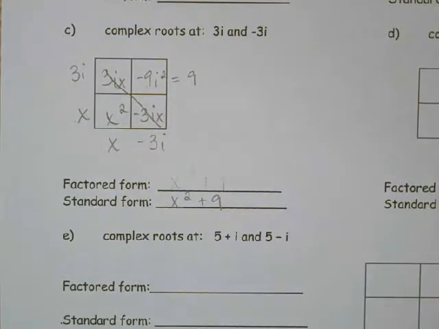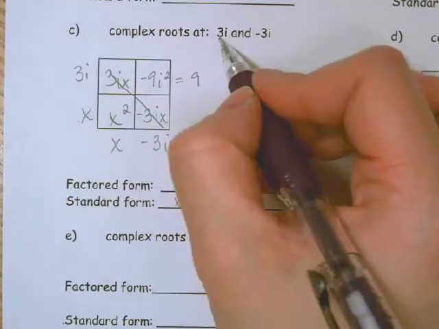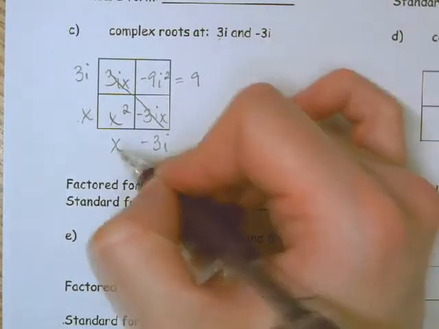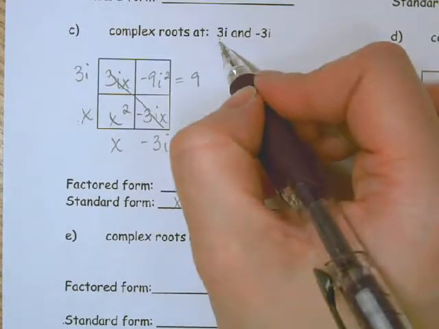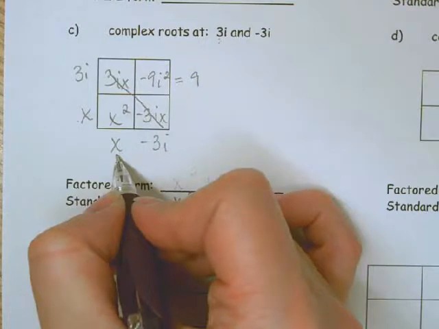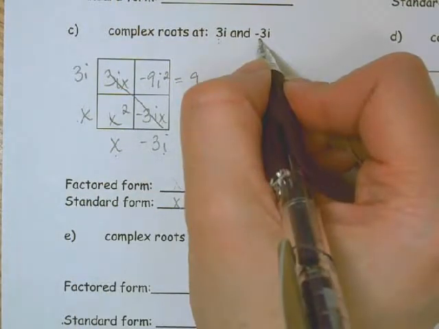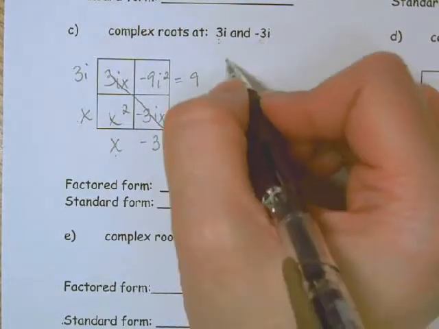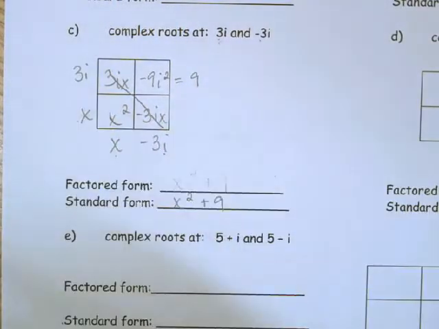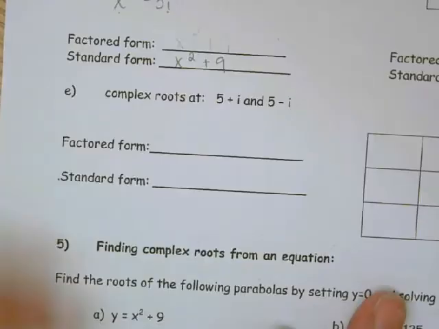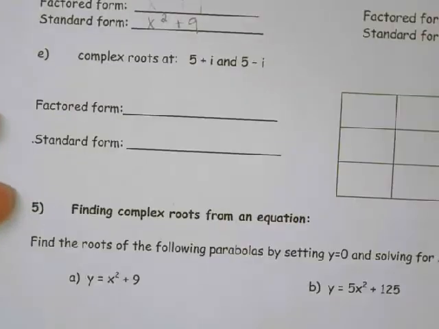So, keep in mind, if my root is 3i, the factor associated with that is x minus 3i. If my root is negative 3i, then that factor is x minus negative 3i. So when we have a root, it's x minus that root for our factor. And that's why you need a 3 by 3 instead of a 2 by 2.